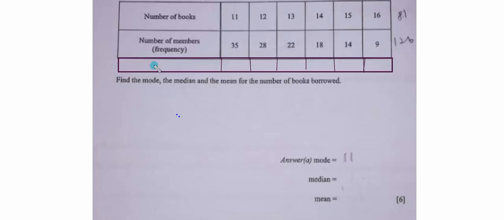Okay, now then you have to find, under those who borrow 11 books, how many books actually they borrow for that group, for this 11 book group. So total number of books, okay, for this group which borrow 11 books, what is the total number of books for this group?